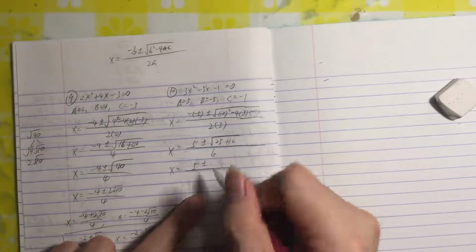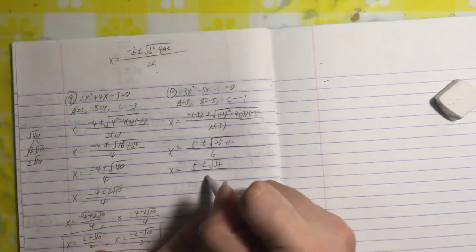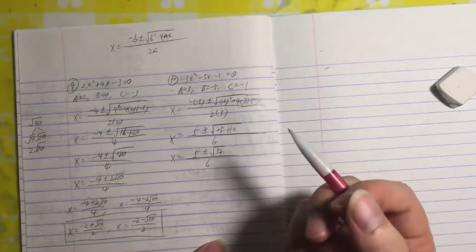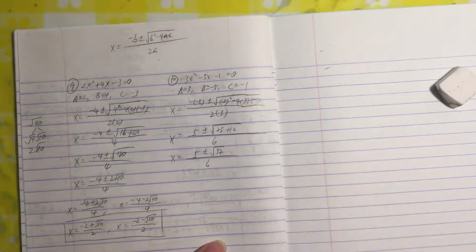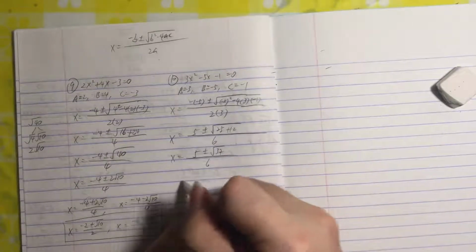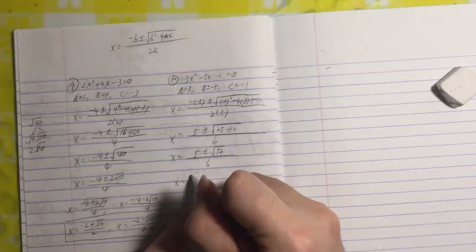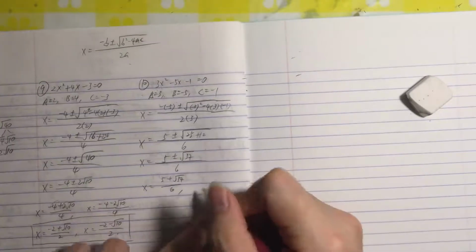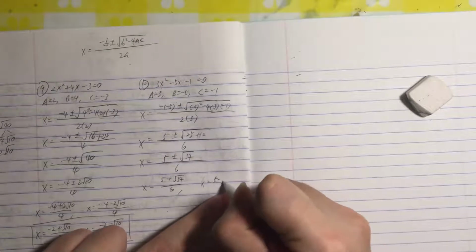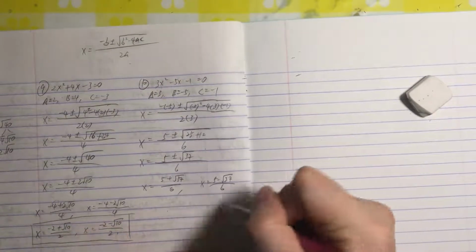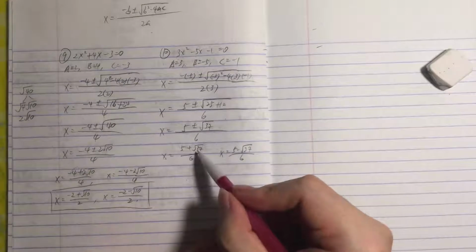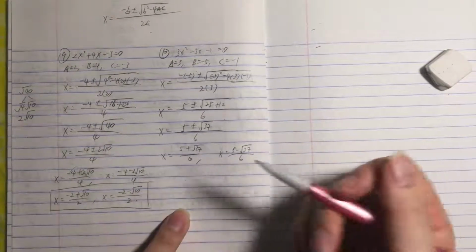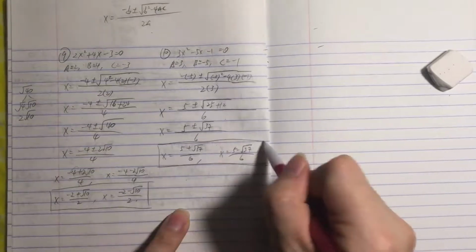25 plus 12 is 37. Square root of 37 cannot be reduced, so leave it the way it is. So that means we have two solutions: 5 plus square root of 37 over 6, or 5 minus square root of 37 over 6. There are two solutions. Since square root of 37 cannot be reduced, this solution cannot be reduced. So that's the final answer to this equation.